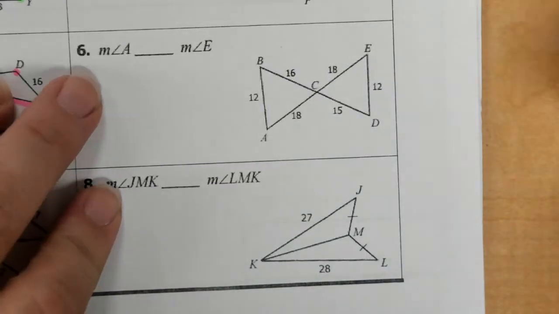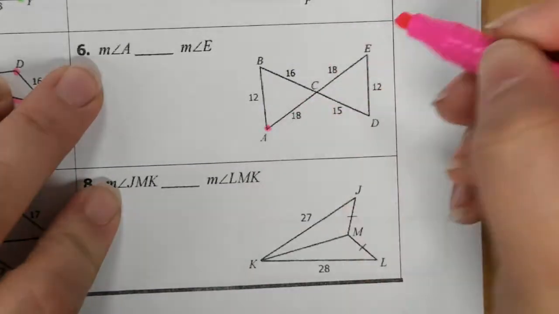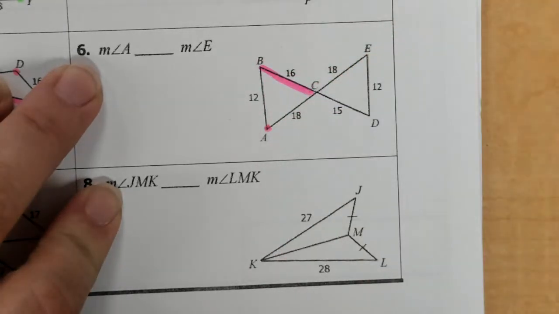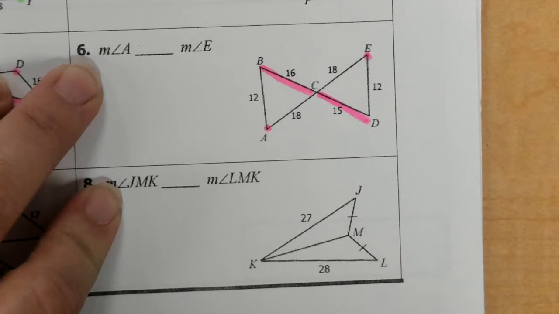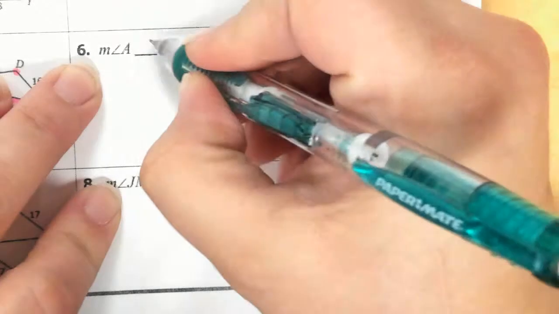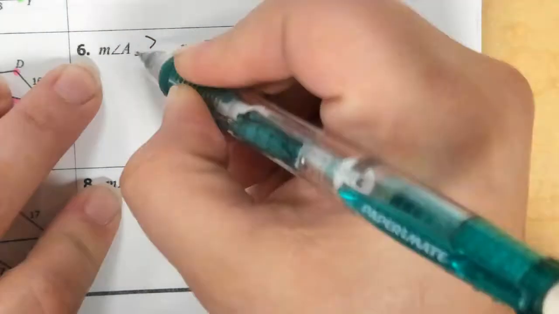All right, so for angle A, here's angle A, which means we're looking at 16, and angle E, we're looking at 15. So 16, again, is greater than 15, so angle A has to be larger than angle E.